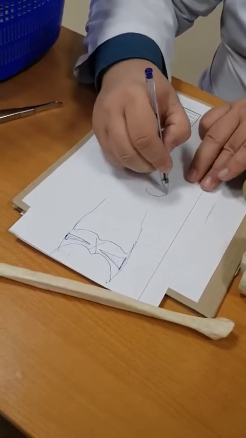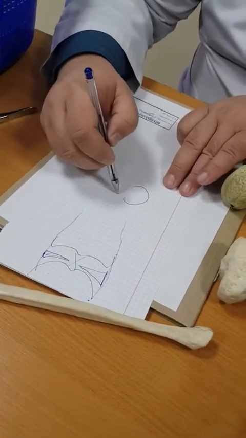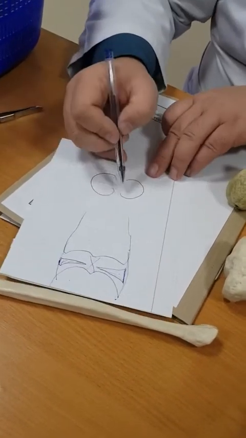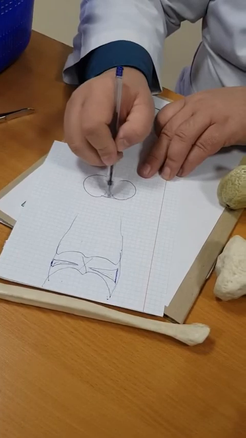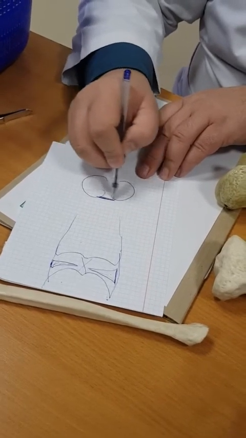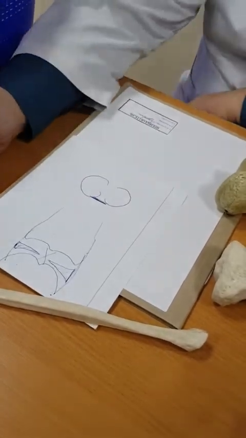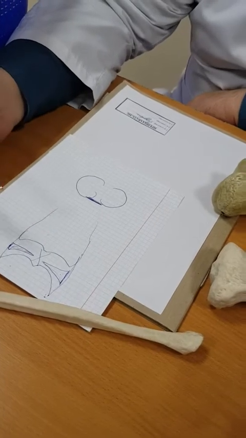Here is the meniscus medialis, here is the meniscus lateralis, and in front of them, between them, we have the transverse ligament of the knee joint, ligamentum transversum genus.